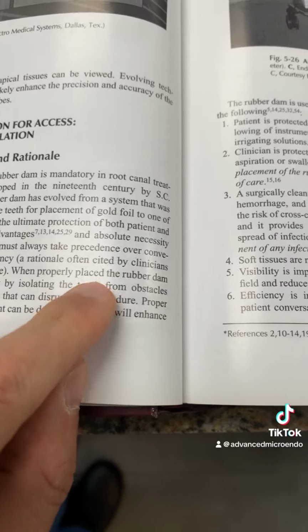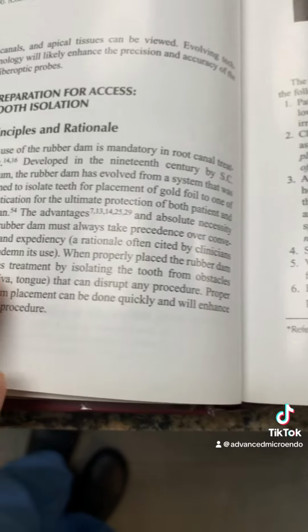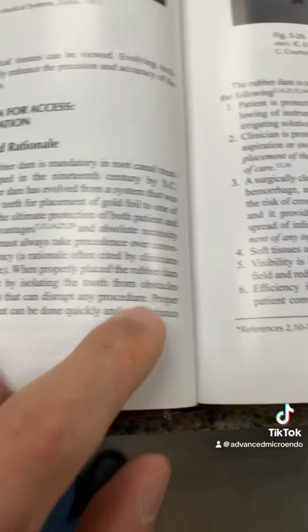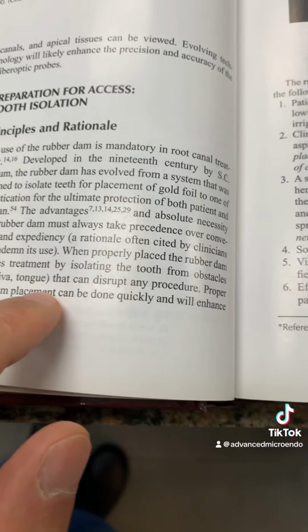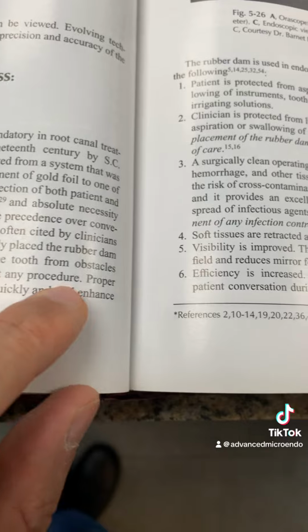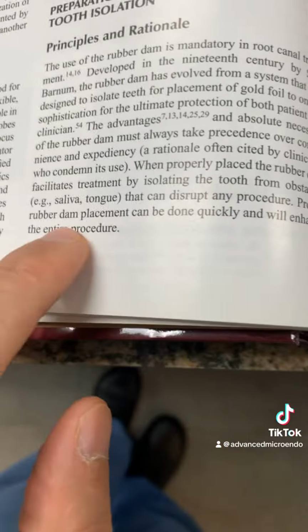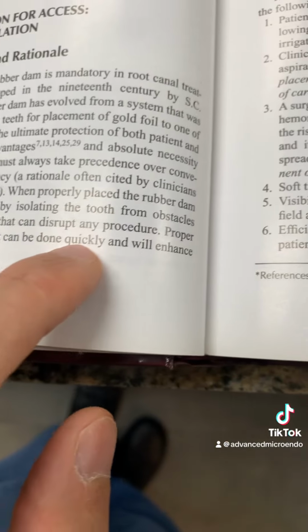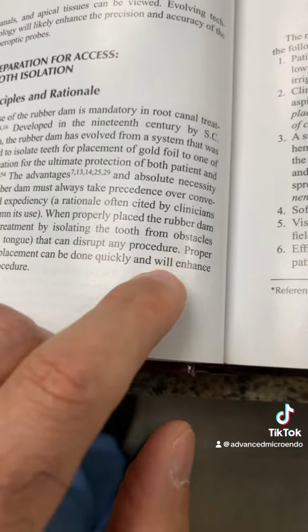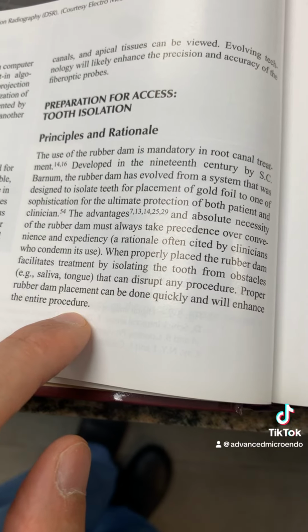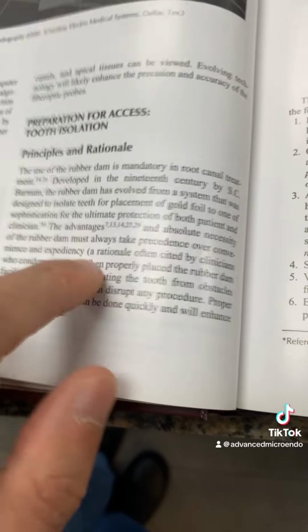When properly placed, the rubber dam facilitates treatment by isolating the tooth from obstacles such as saliva and tongue that can disrupt any procedure. Proper rubber dam placement can be done quickly and will enhance the entire procedure. So no excuses.